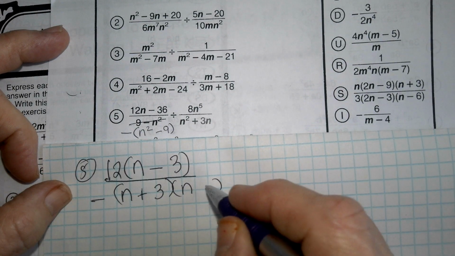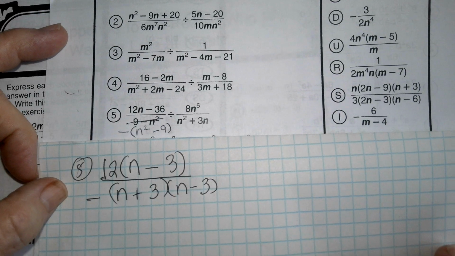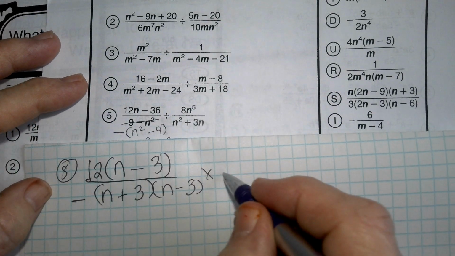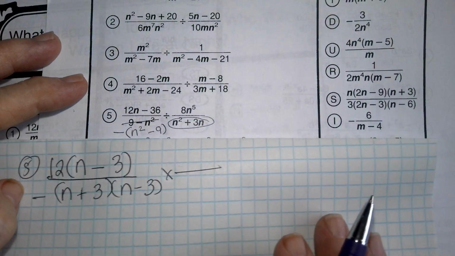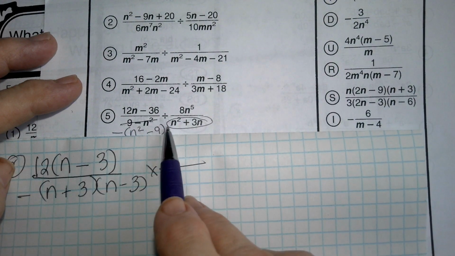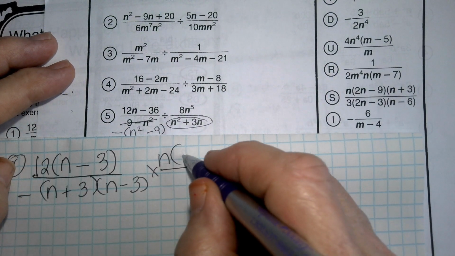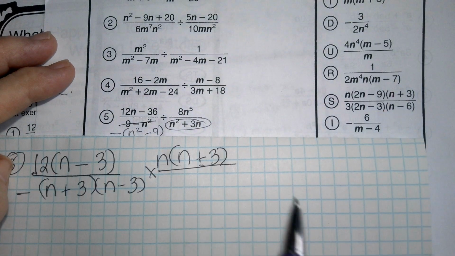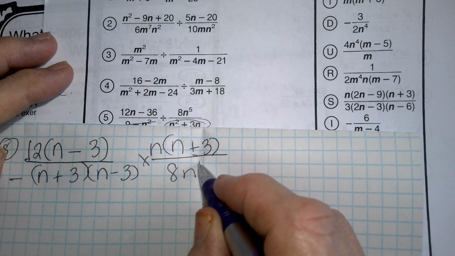There you go. N plus 3, n minus 3, such that the inside and the outside would have dropped out. Then we're going to leave, change, flip. And I always start with the bottom because I know it's going to go to the top, and it's just easier not to miss it. So what can we pull out of this one? An n. And you're going to have n plus 3 left. And then on the bottom is going to go the 8n to the 5th power.